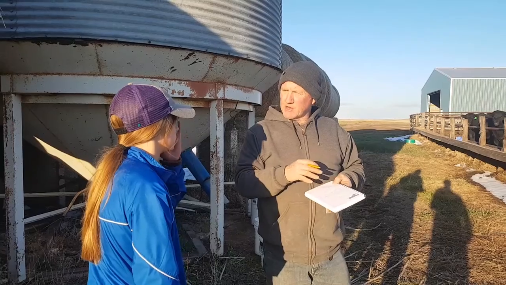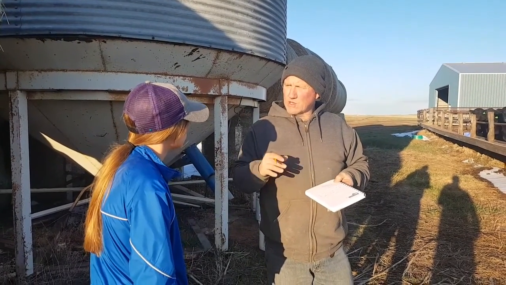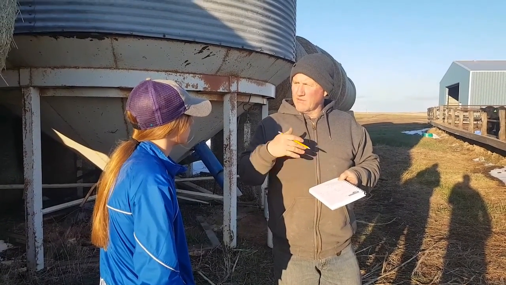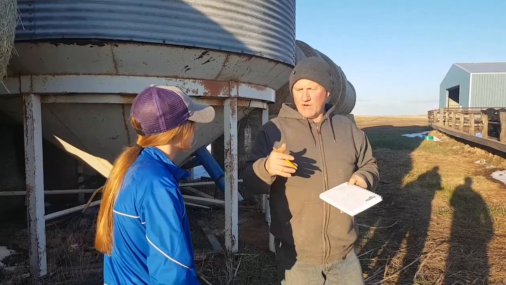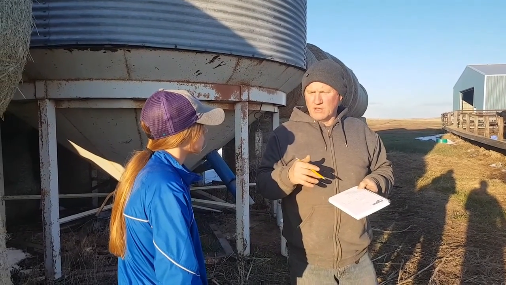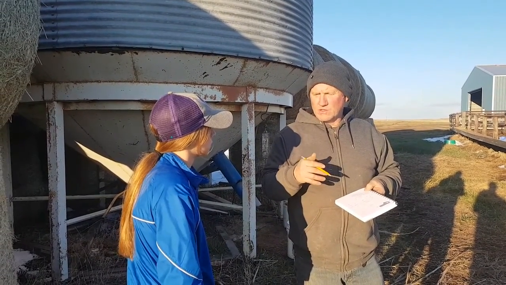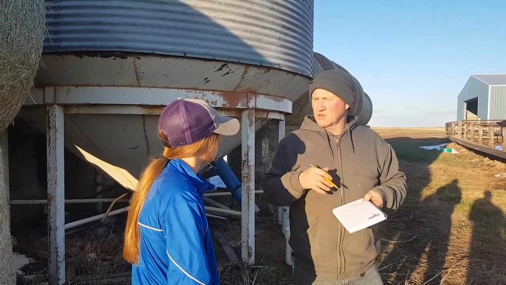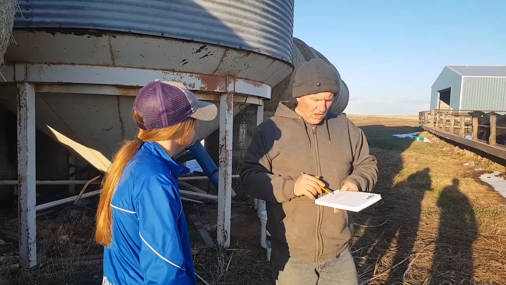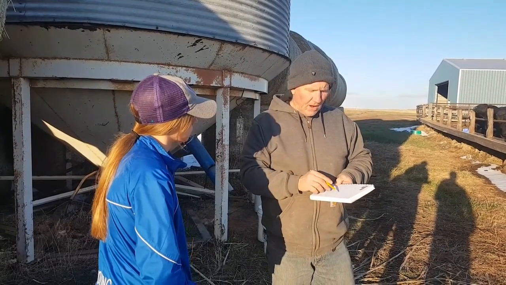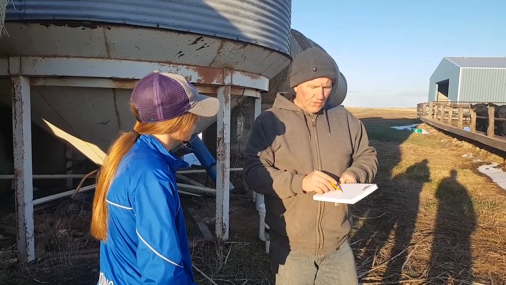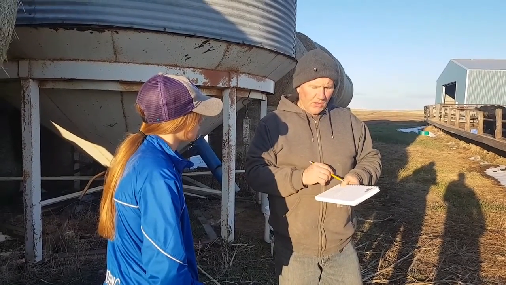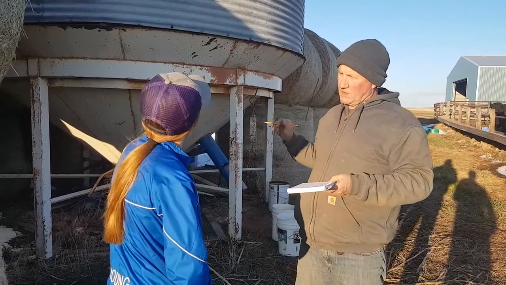So I'm going to take that 12.12 metric tons and convert that to pounds. The conversion is 2,204. There's 2,204 pounds in a metric ton. So times 12.12 gives us a total of 26,712 pounds that went into the bin.